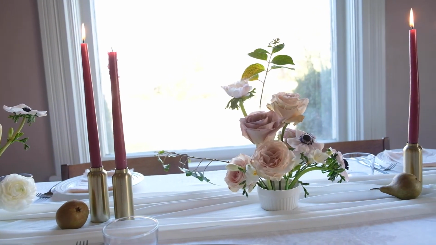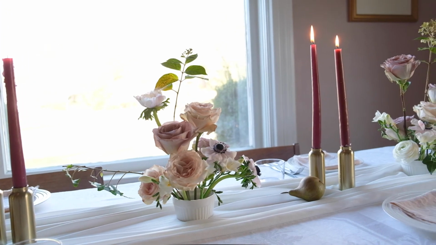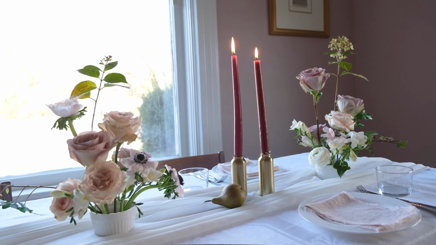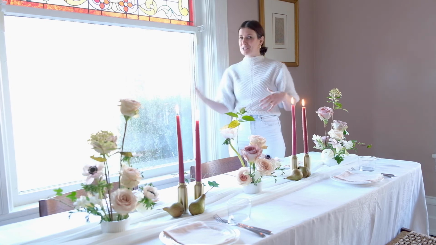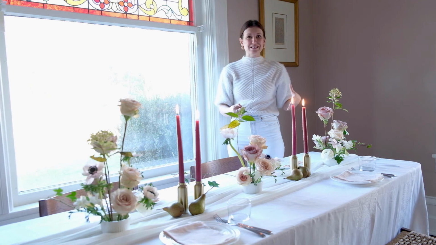I find that 3 is kind of the perfect mix on an 8-foot table with some candles in between, like this. On a longer table, you can repeat it like it is here. You can space them out more. You can alternate them with centerpiece arrangements or bud vases.